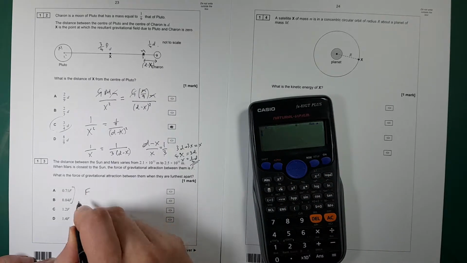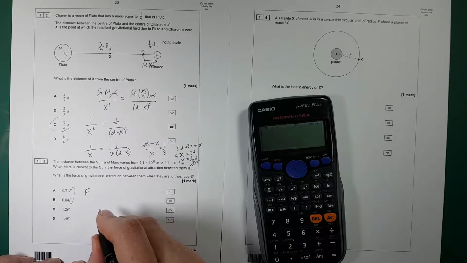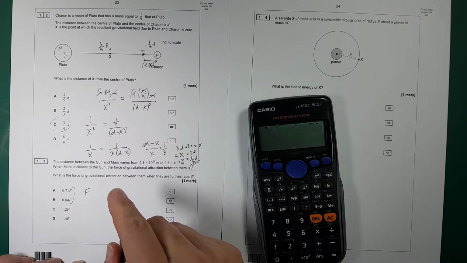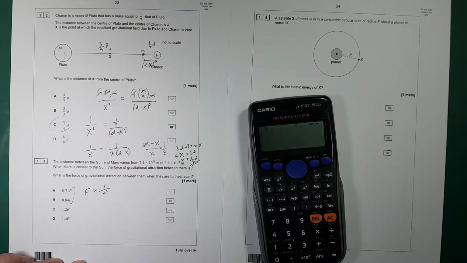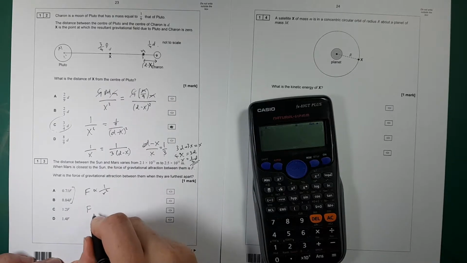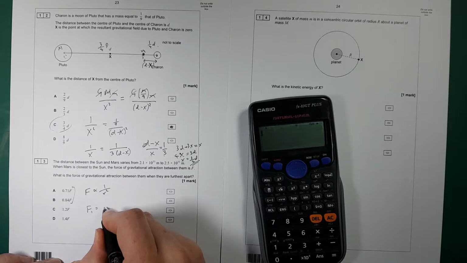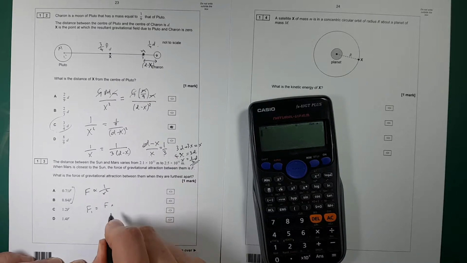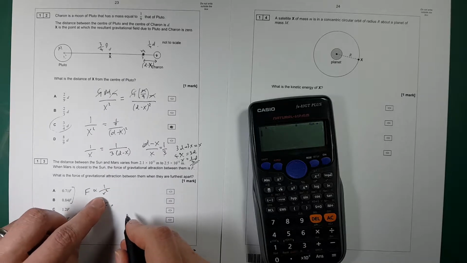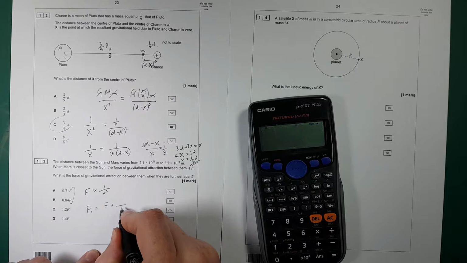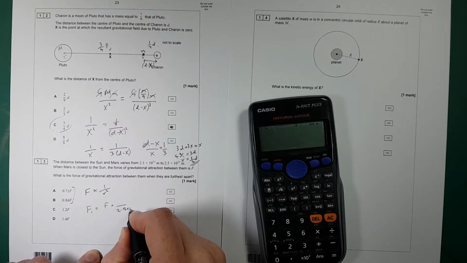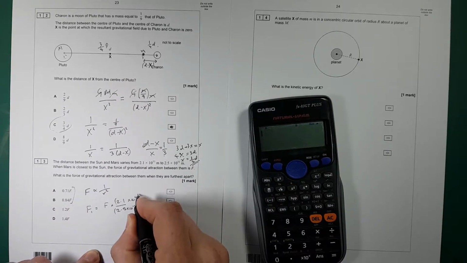F, the force, is inversely proportional to the distance squared. So that means that the new force is going to equal the old force times by a ratio of these squares, and we want to make it smaller than 1, so we need to put the bigger one on the bottom. 2.5 times 10 to the 11 squared and 2.1 times 10 to the 11 squared there.